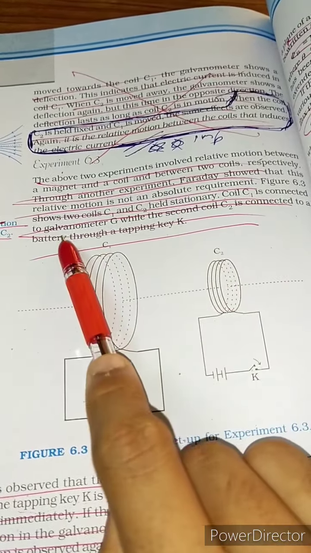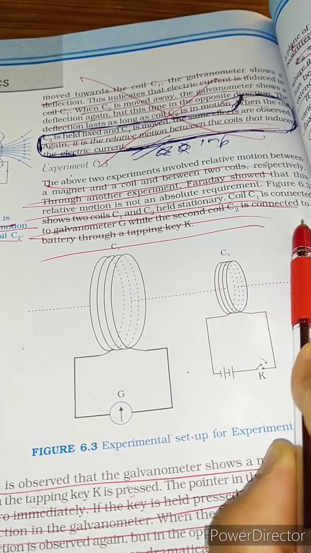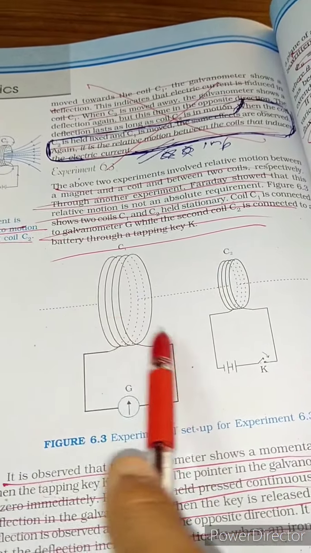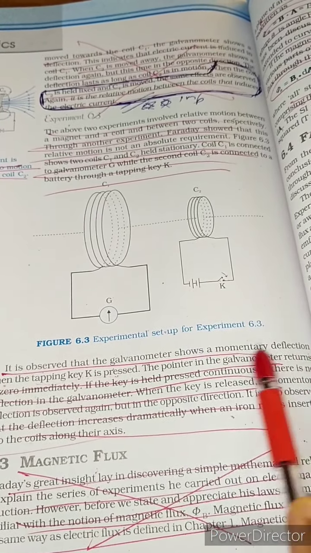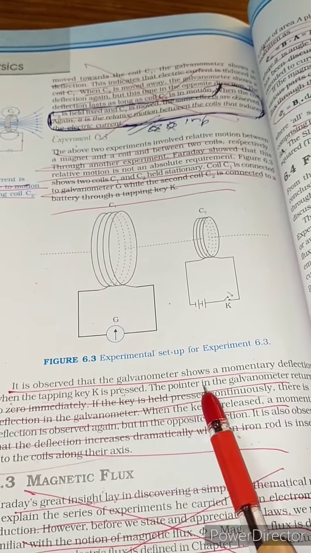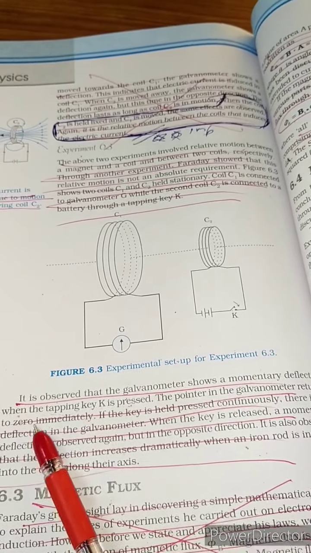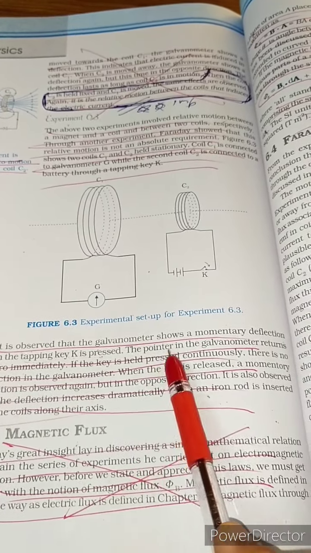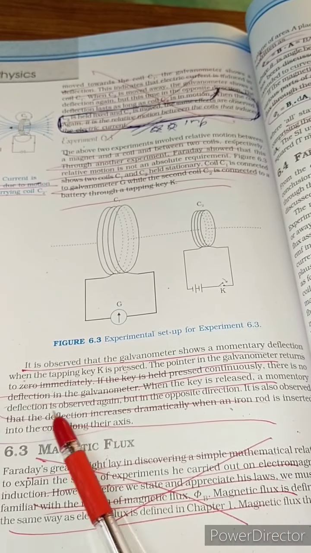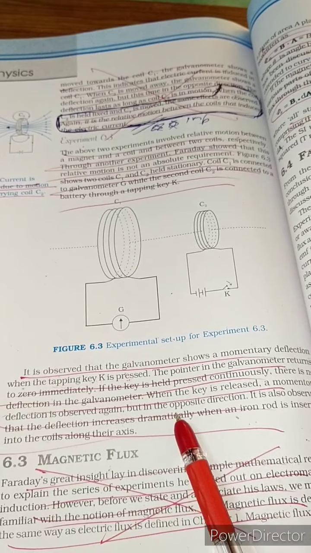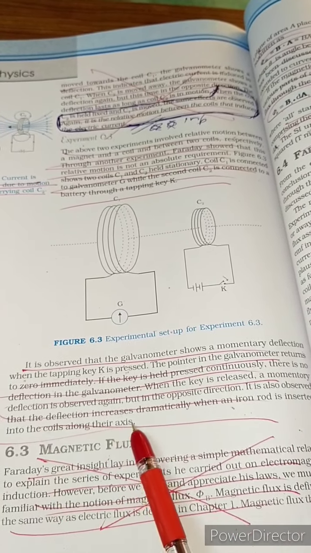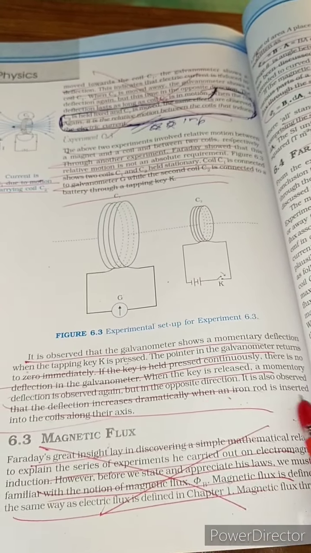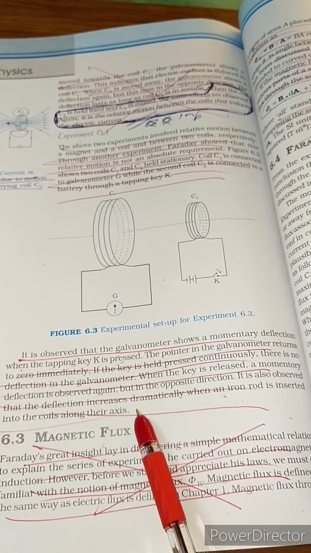Coil C1 is connected to galvanometer G while the second coil C2 is connected to a battery and a tapping key. It is observed that the galvanometer shows momentary deflection when the tapping key is pressed. The pointer in the galvanometer returns to zero immediately. If the key is held pressed continuously, then there is no deflection in the galvanometer. When the key is released, a momentary deflection is observed again, but in the opposite direction. It is also observed that the deflection increases dramatically when an iron rod is inserted into the coils along the axis. Now let us study magnetic flux.